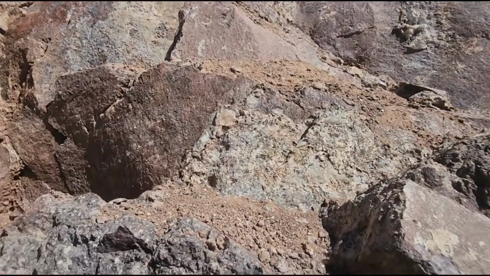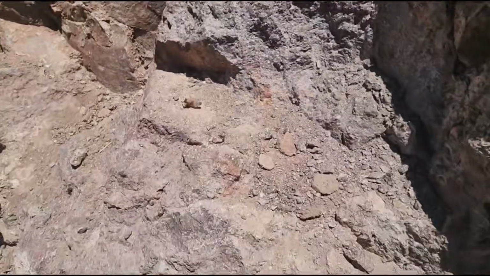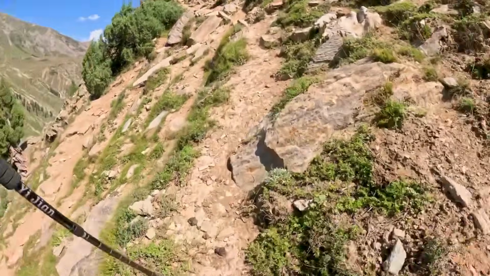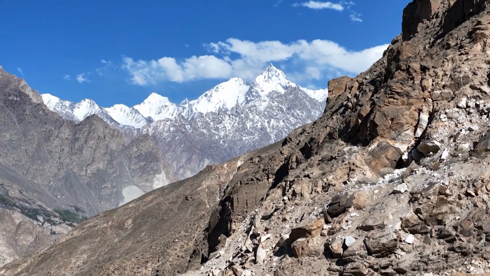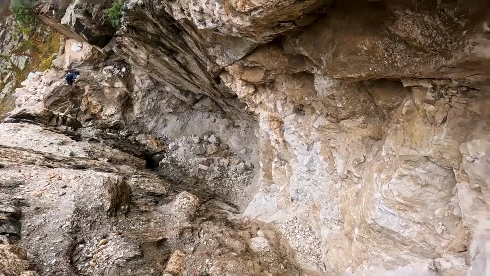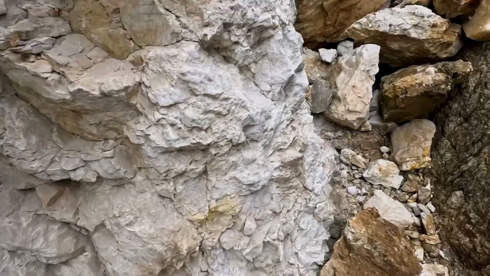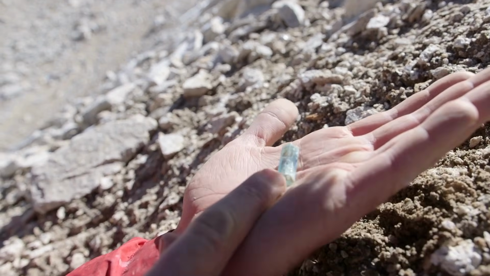So the question becomes, where inside the system does value actually concentrate? Because this is where most prospectors lose efficiency. They find the correct environment, but still search randomly inside it. Which brings you back to the same problem: effort without precision. Minerals don't spread evenly. They concentrate.